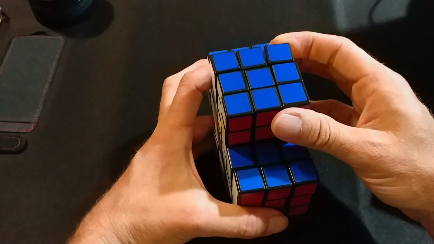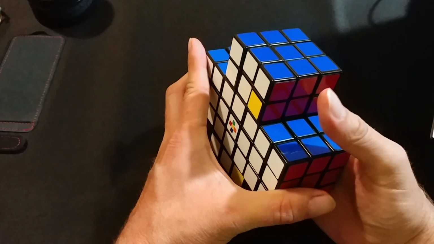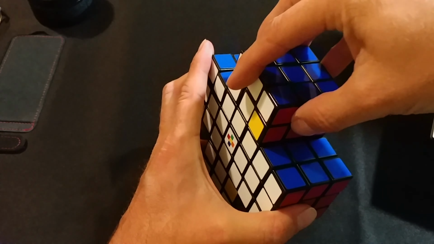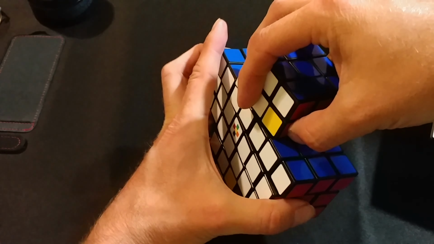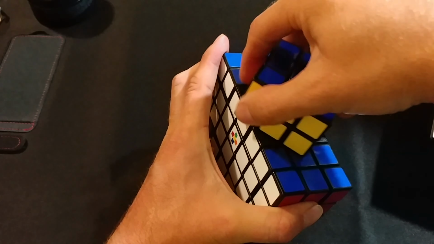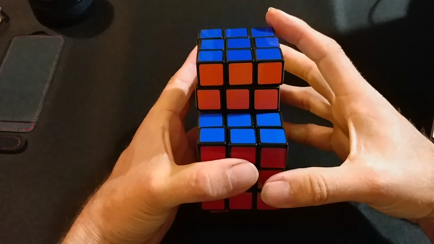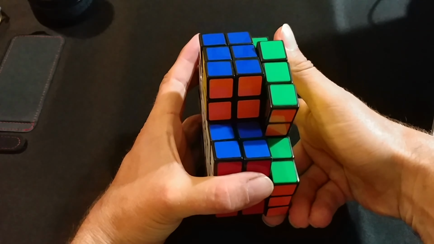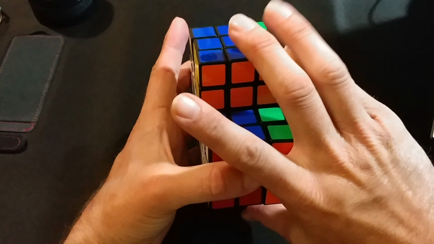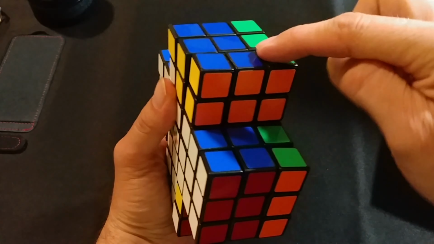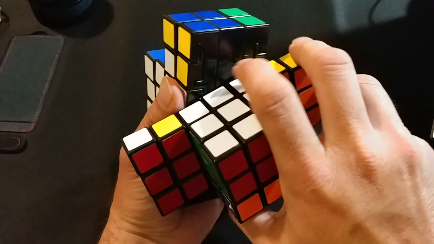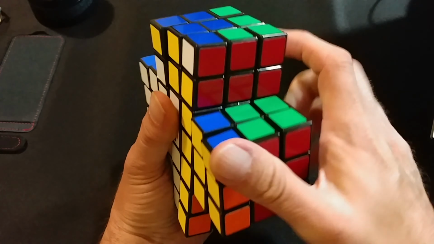Now we're going to do an algorithm. With the top, turn them both up to R2, then F2. When I say F, I mean all of this.